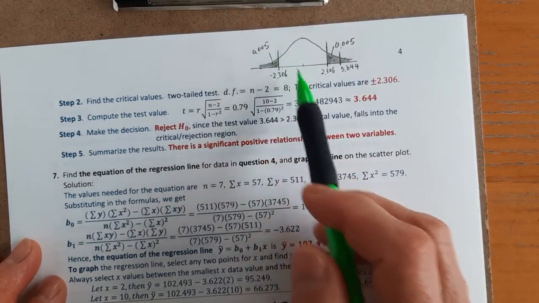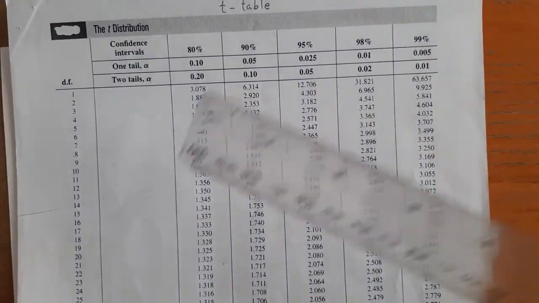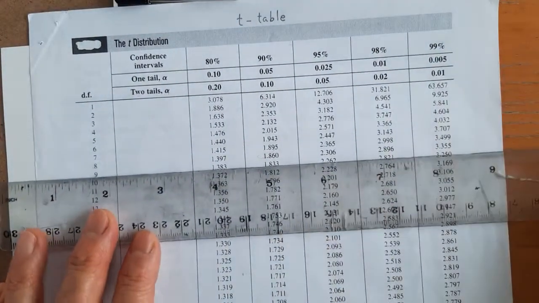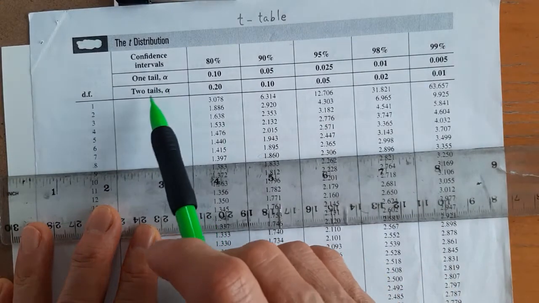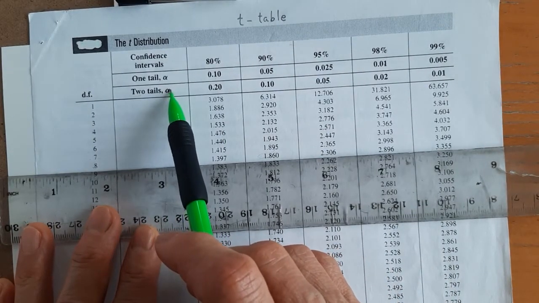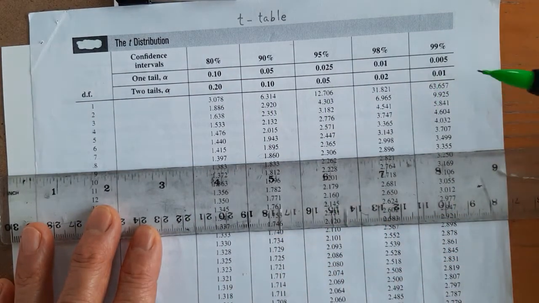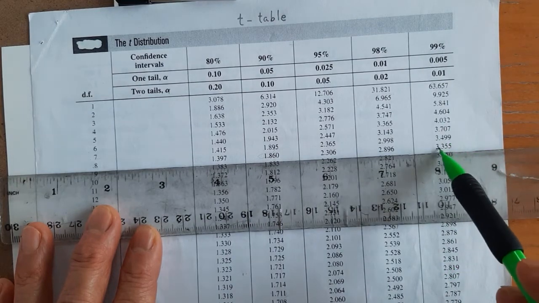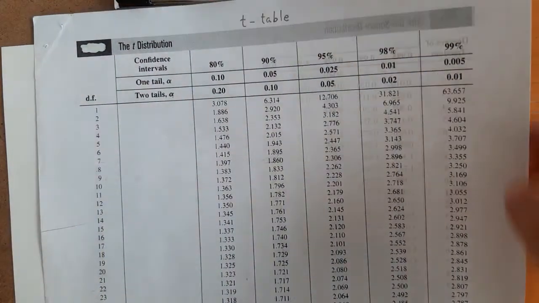It's a two-tail test with degrees of freedom 8. Look up 0.01 two-tail, and go down to 3.355, positive and negative.